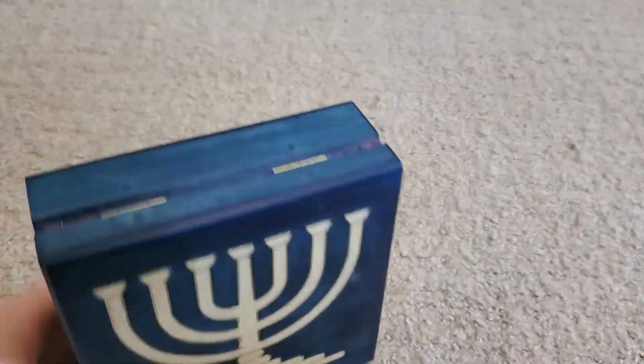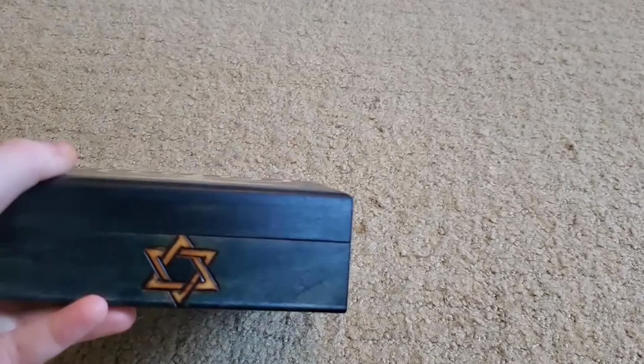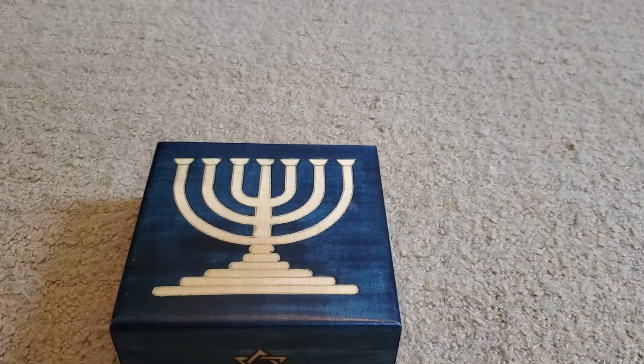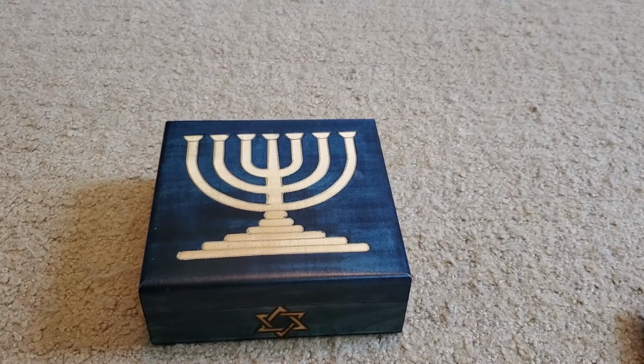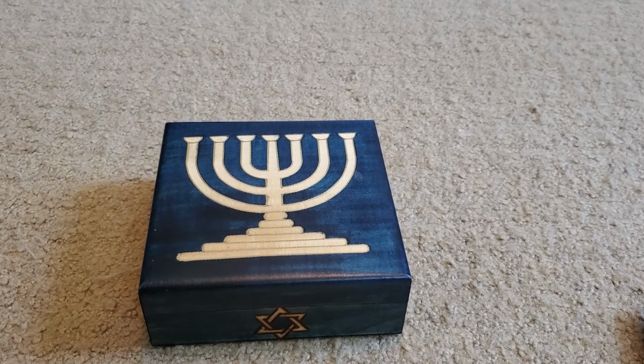I also have another novelty box for us to use. It's a Menorah box, and we're going to see something a bit different with this one. We got this box, and so again, finding the volume is the same thing.